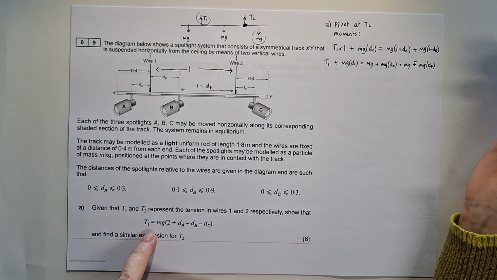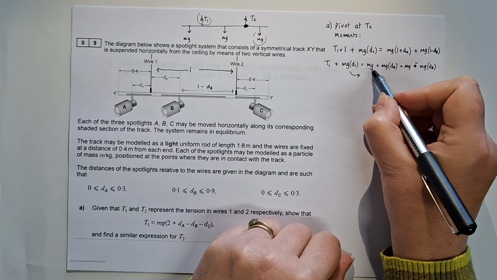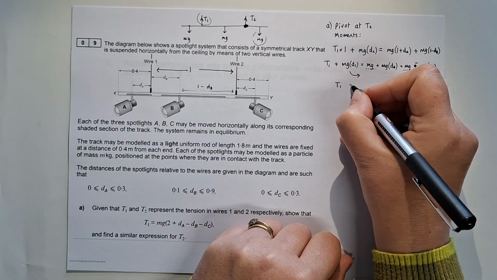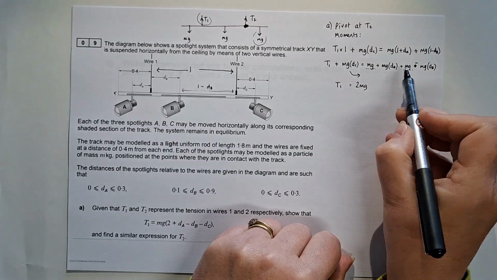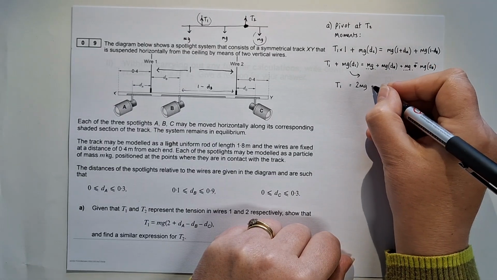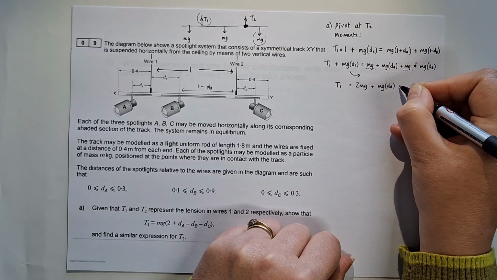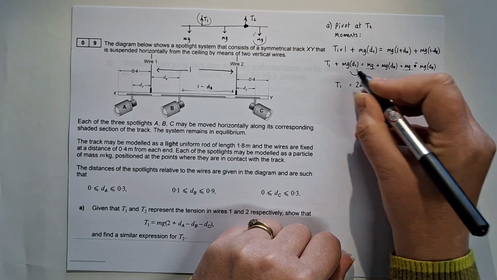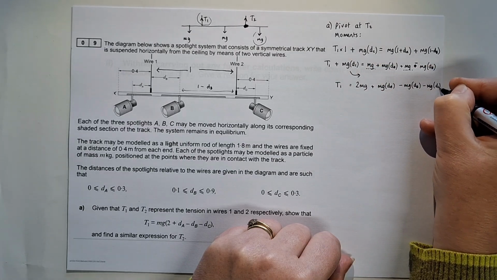Okay, so we want T1 on its own, so we'll just hop that term across. We can join these 2 mg's here, so we end up with T1 is 2 lots of mg, which is that one and that one. Then we've got a plus mg dA, we've got a minus mg dB, and as that one hops across, we've got a minus mg dC.